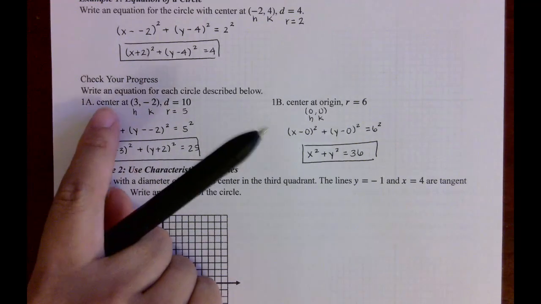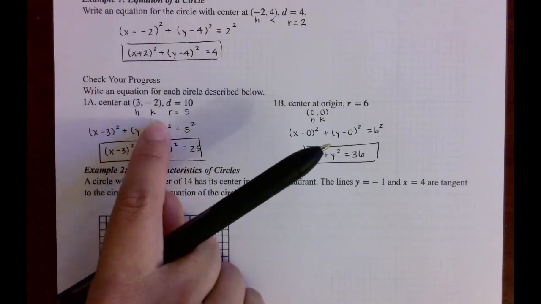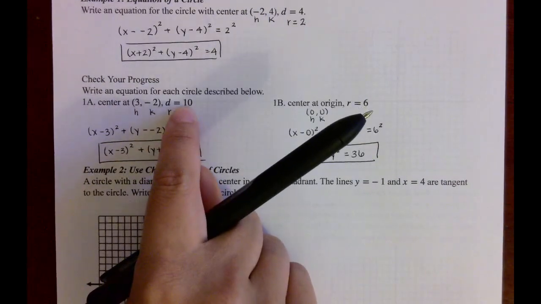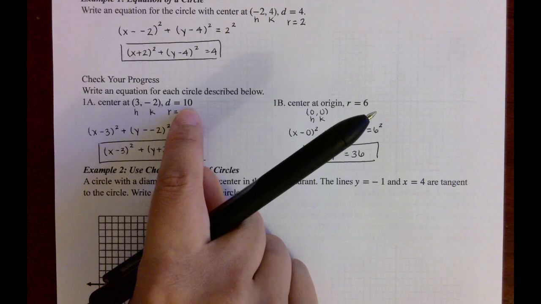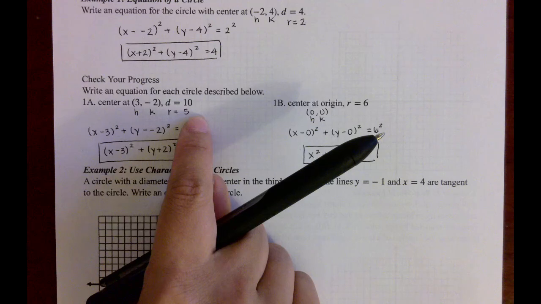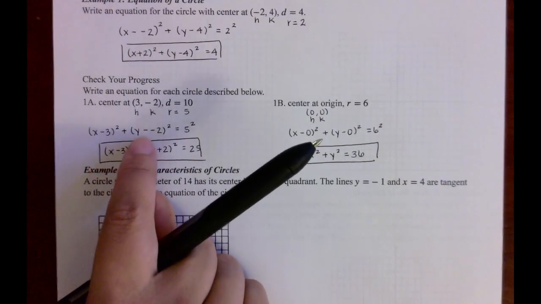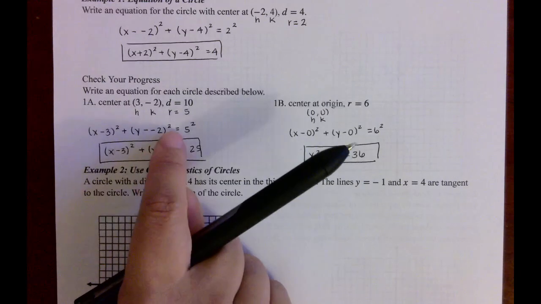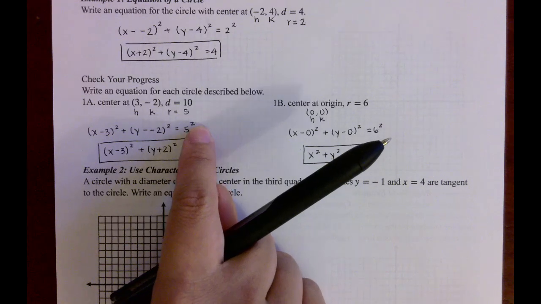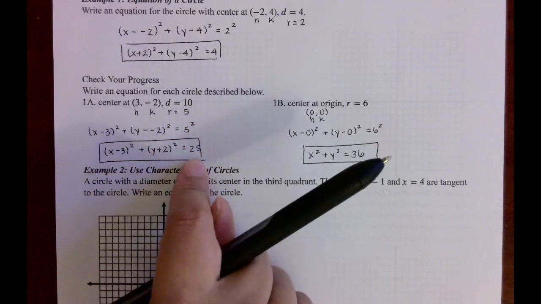Okay? So here, if the center is at (3, -2), 3 is going to be my h, and -2 is my k. Here, I'm given the diameter, but in my formula, I want the radius. So if the diameter is 10, the radius is half of that, so the radius is 5. Then all I have to do is plug it into my formula. So (x minus h, which is 3) squared, plus (y minus k, which is -2) squared, equals my radius, which is 5 squared. And then all I did is simplify my minus and negative to be plus, and my 5 squared is 25.